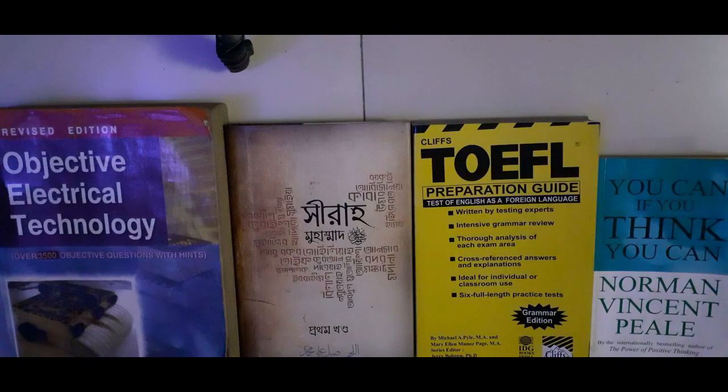But what happens if you have hundreds of books arranged together? Let's say you have thousands of books. In that case, what will you do? Will you start looking randomly, or will you start from the very beginning, from book number 1, and try to find it? If you have 1,000 books arranged on a shelf and you are asked to find the TOEFL book, what will you do?